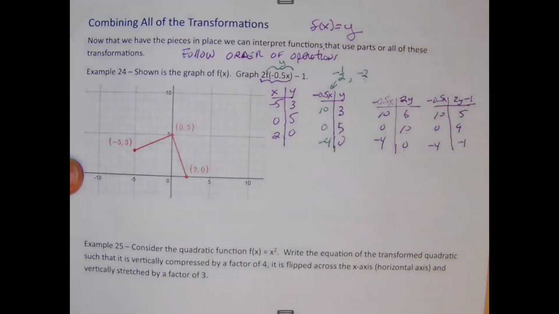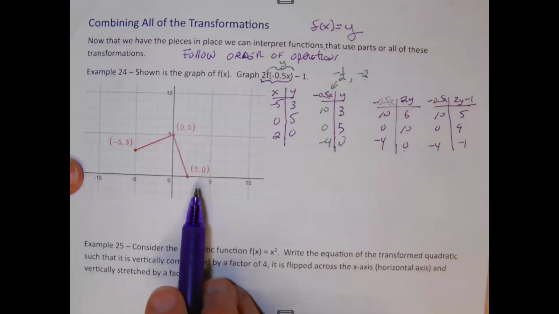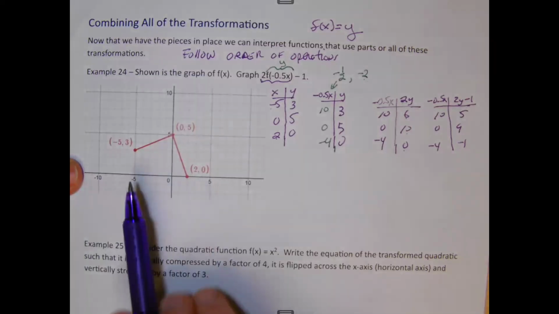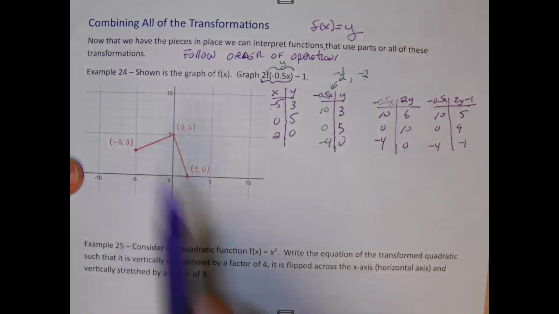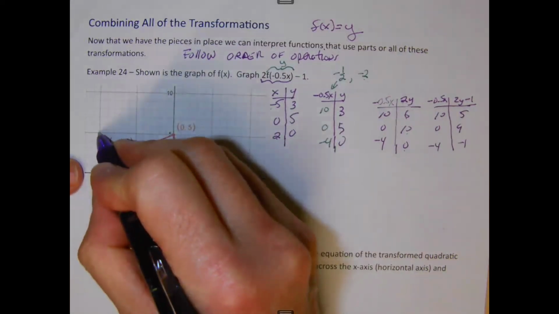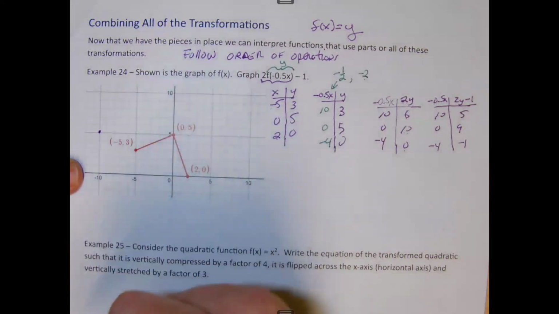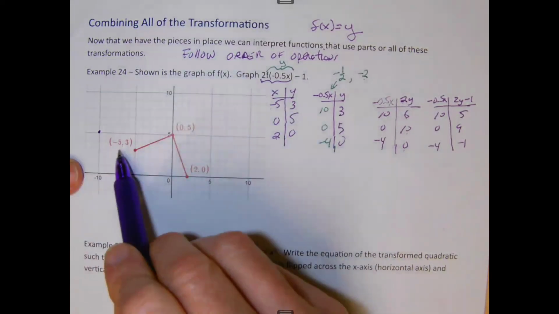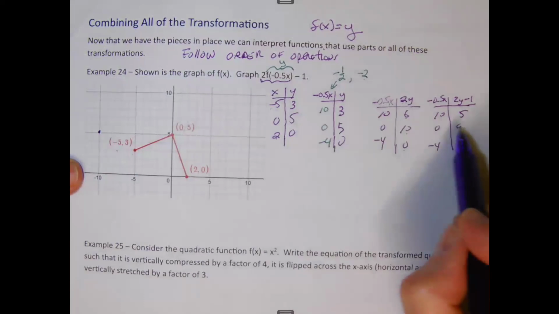Okay, so now I'm ready to graph. Where does negative 5, 3 go to? It looks like it goes to 10, 5. So 10, 5 is right here. That's where it went. It went from negative 5, 3 to 10, 5.